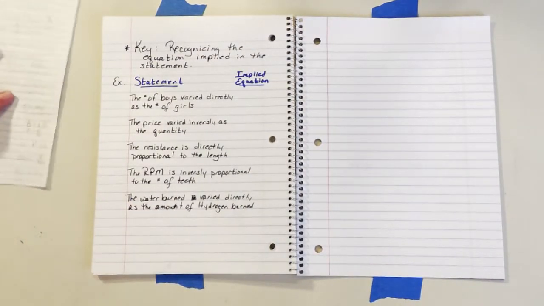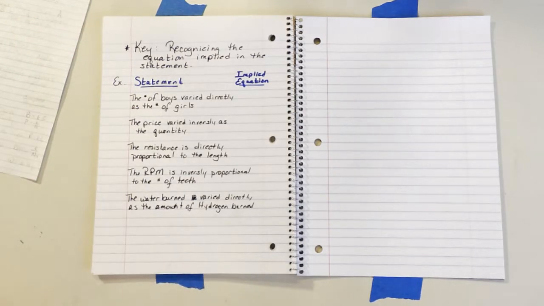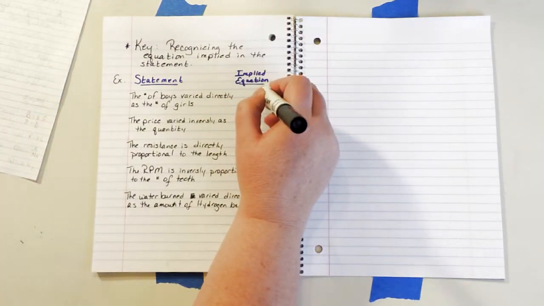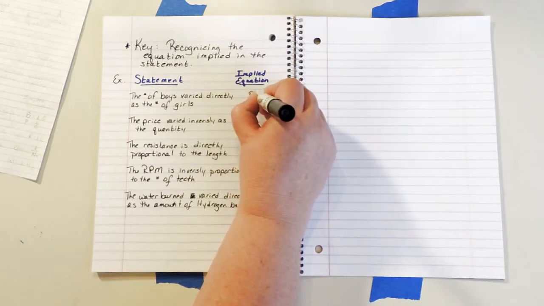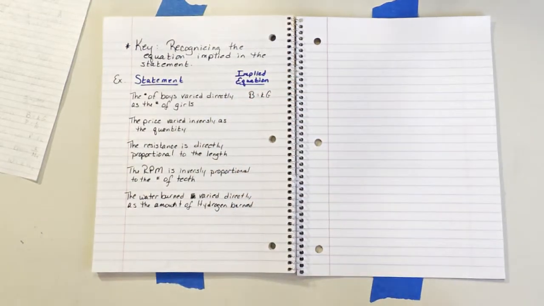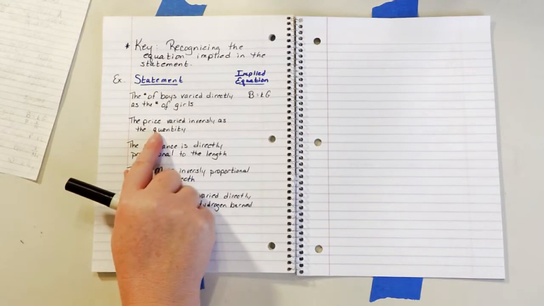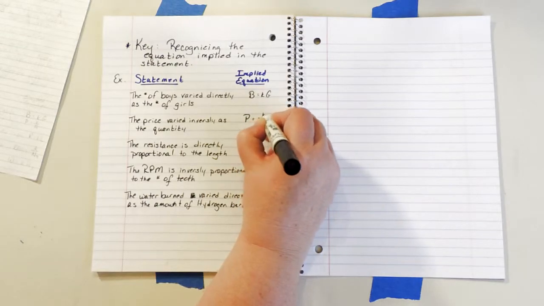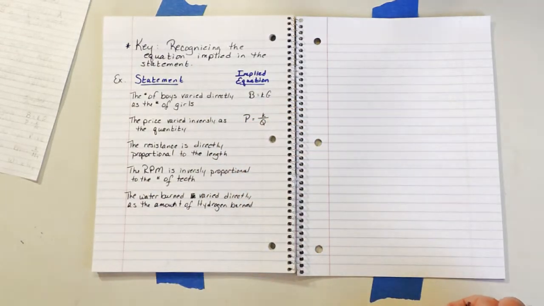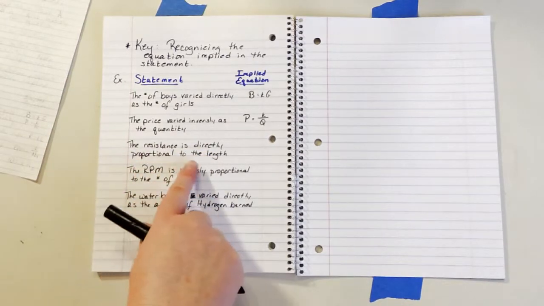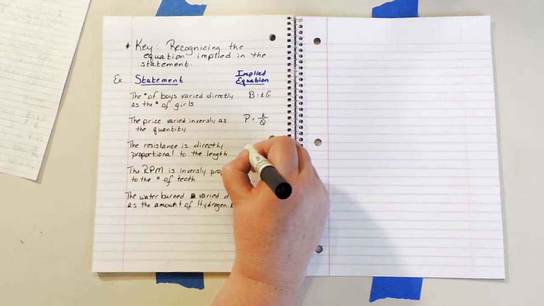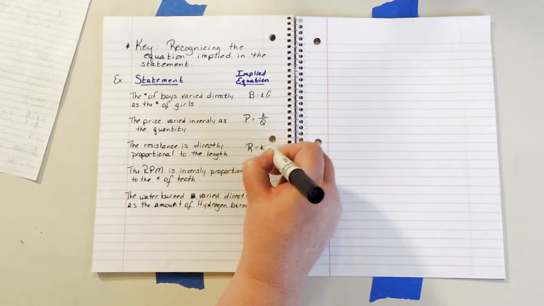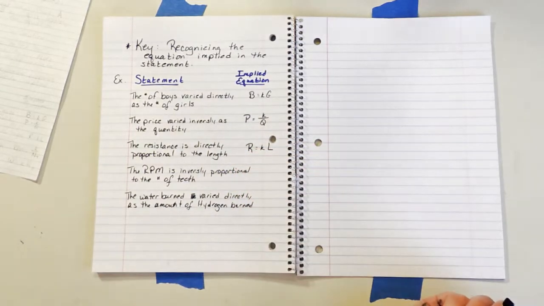Okay, so here's a sample statement. The number of boys varies directly as the number of girls. So if that's the statement, then the implied equation is boys equals K times girls. The price varies inversely as the quantity. So the price equals K over quantity. The resistance is directly proportional to the length. So resistance equals K times length.